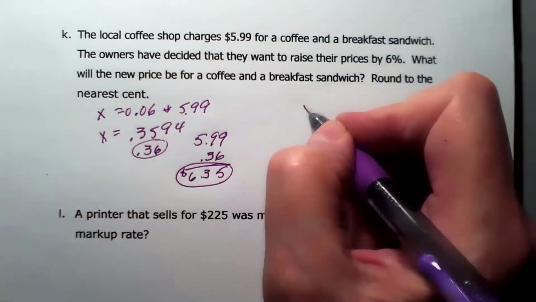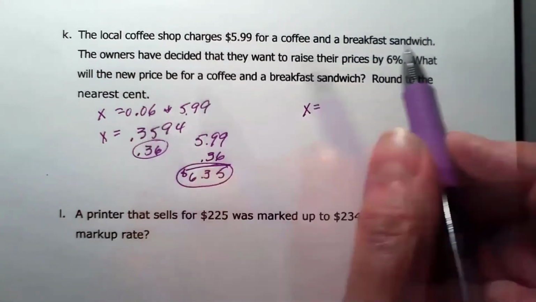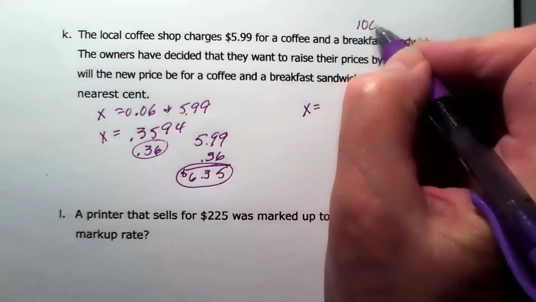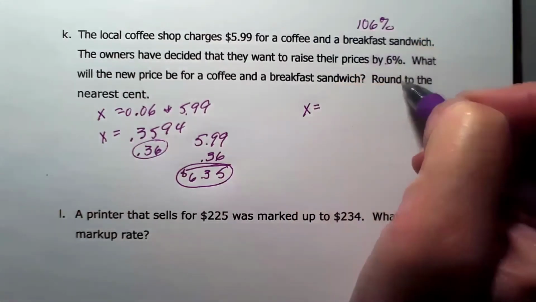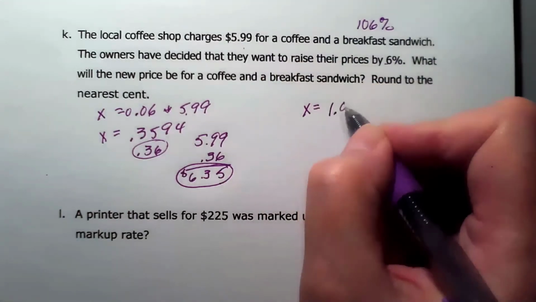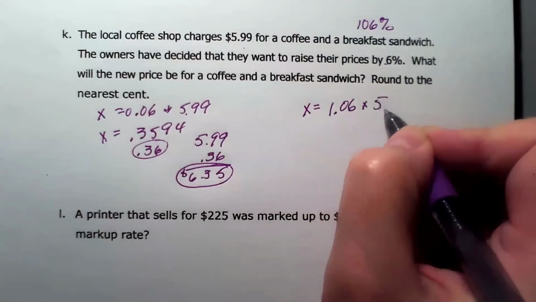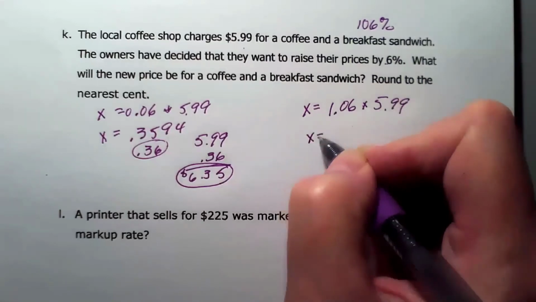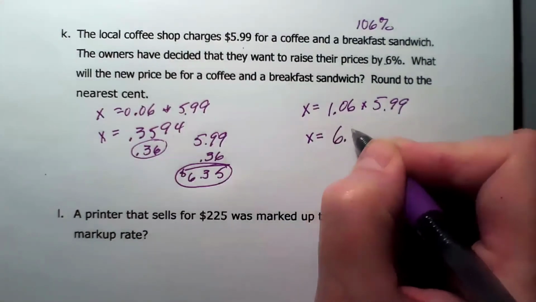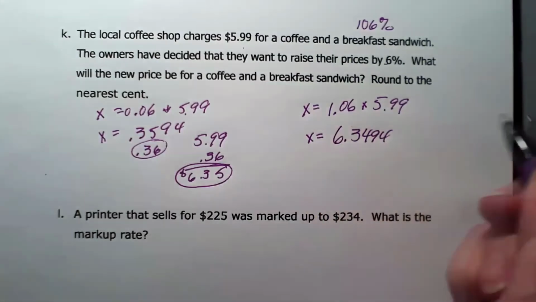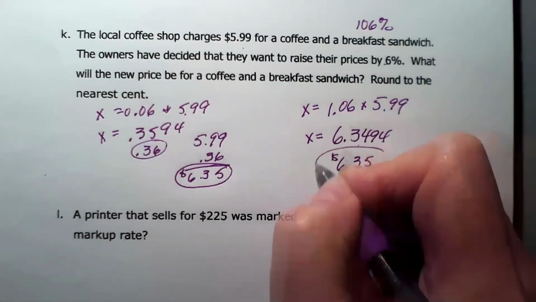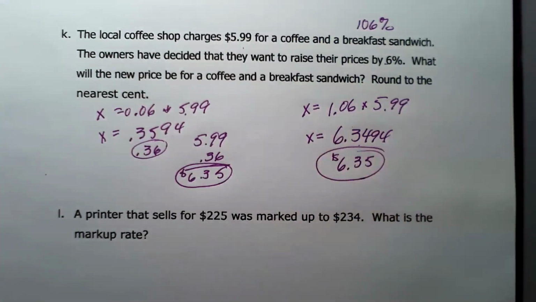The other way I could do that is instead of just doing the 6% increase, I could say it's going to be 106%. So the 100% is the original price, add on the 6%, and you have 1.06 as your decimal times $5.99. And if you multiply that out, you get $6.3494. Again, we'll round to $6.35. So two ways to do that one also.